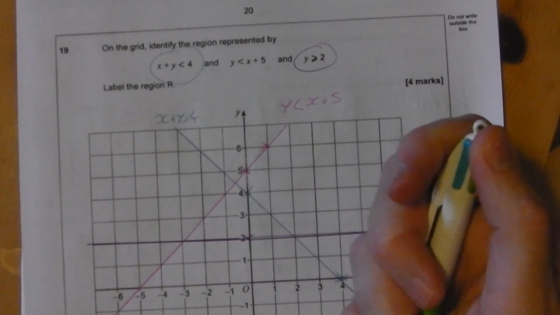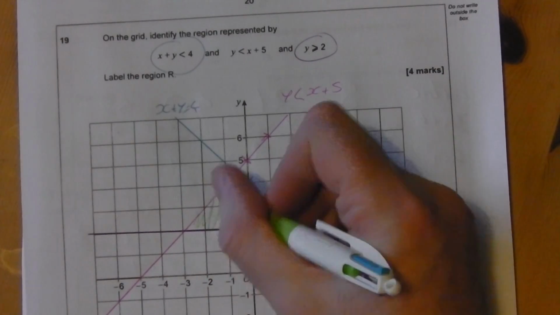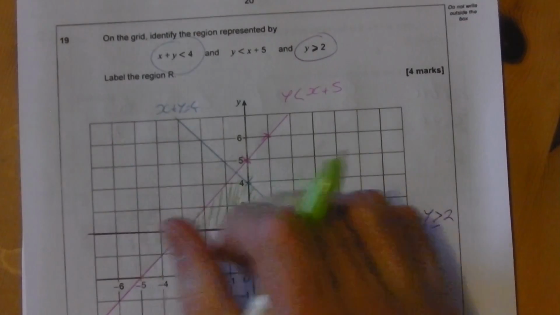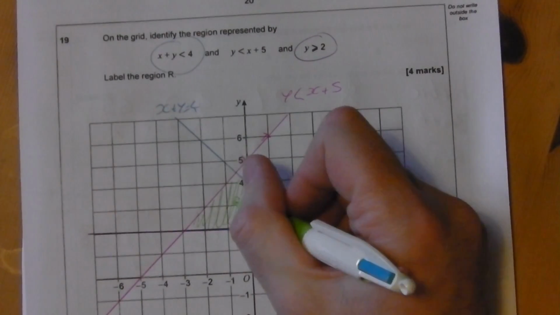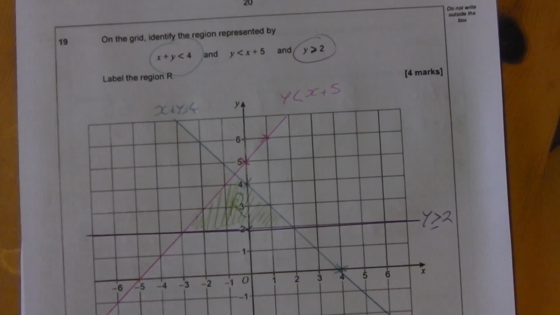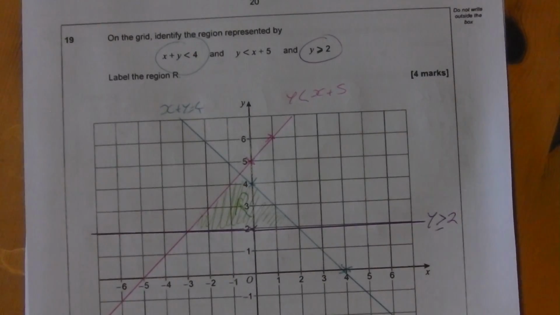And our region, which is what we're after, we can label it as R, or we can shade it in. Generally, more often than not, they'll ask you to shade it, but they have said label it, so we can just put the R in the middle there, and that covers for what we need to do. Okay, that is the only thing that represents all three of those.